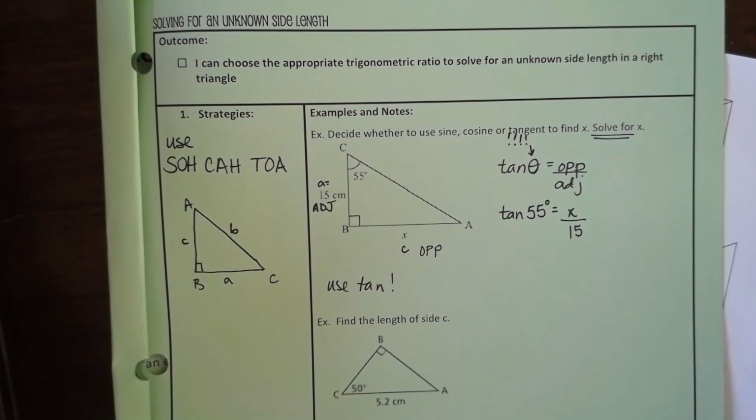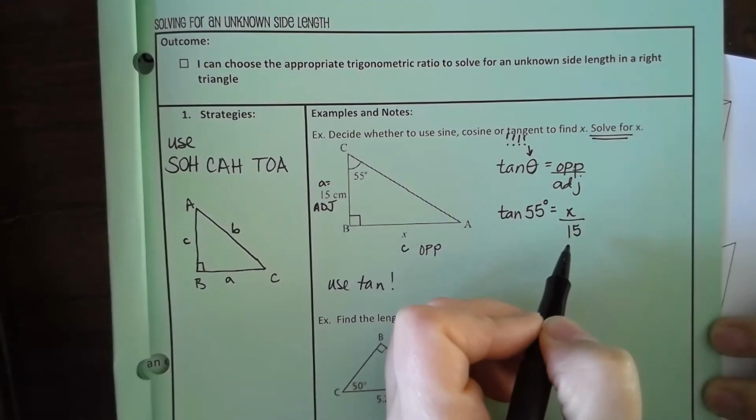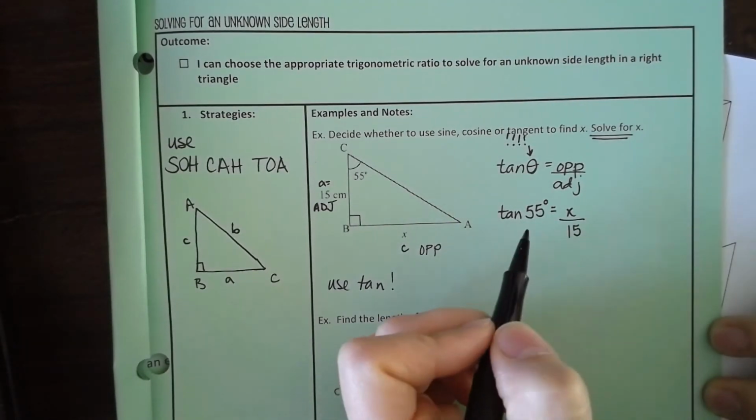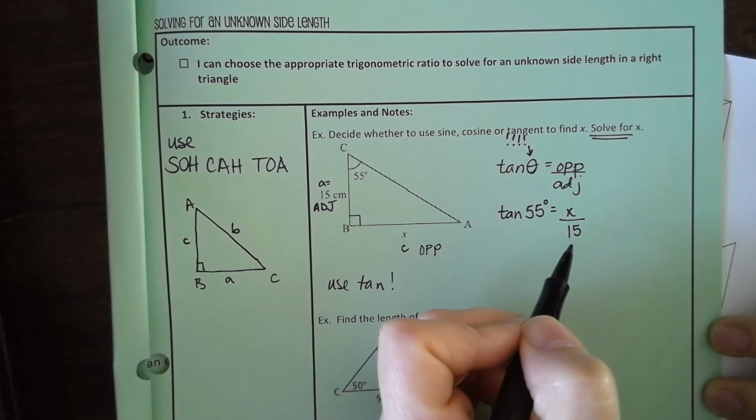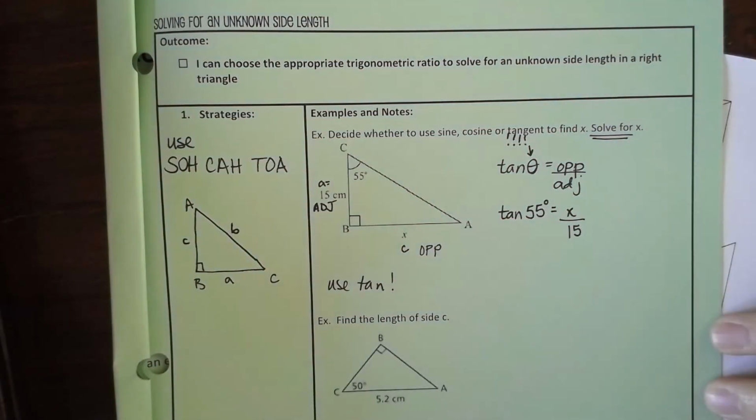Since we're solving for x, we need to get x by itself. And currently, x is being divided by 15. So what I want to do is multiply both sides of this equation by 15 and get x by itself. Okay, so we have to do a little bit of algebra here. In this case, it's only one-step algebra.